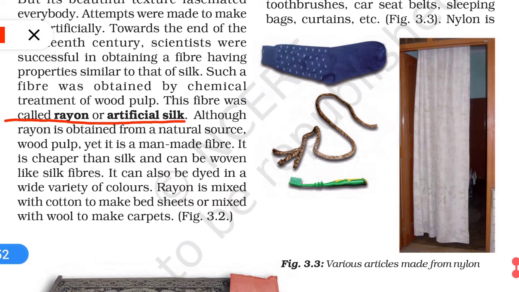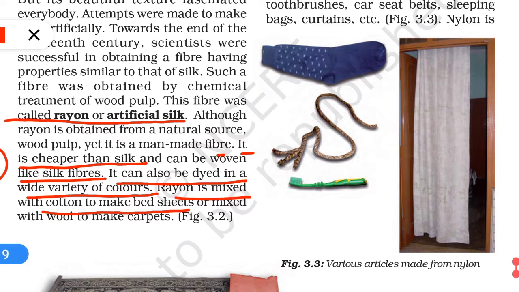Okay, here you start. It is cheaper than silk. First important point regarding rayon, when we compare it to silk, it is cheaper than silk, but can be woven like silk fibers, and it can also be dyed in a wide variety of colors. So it is easy to color rayon fibers, and rayon is mixed with cotton to make bed sheets and mixed with wool to make carpets. These are the two important uses of rayon.